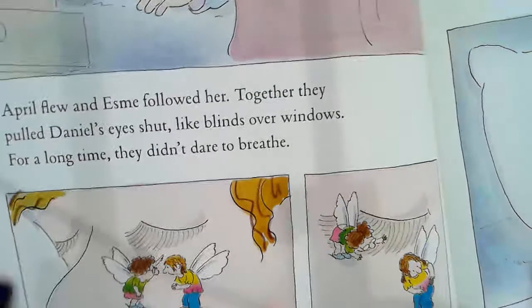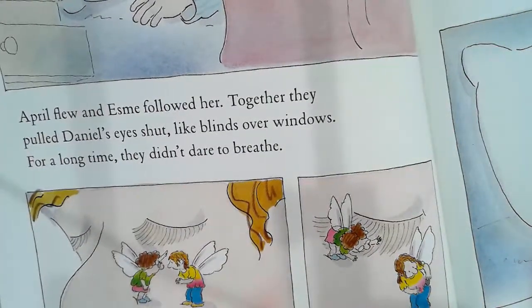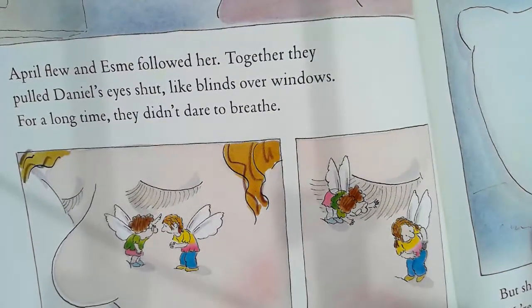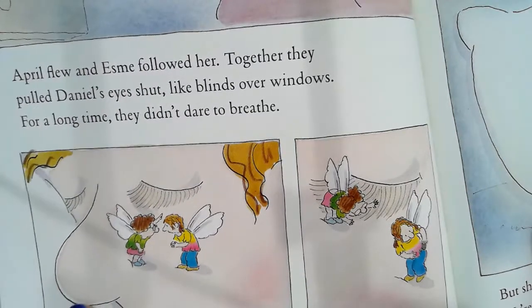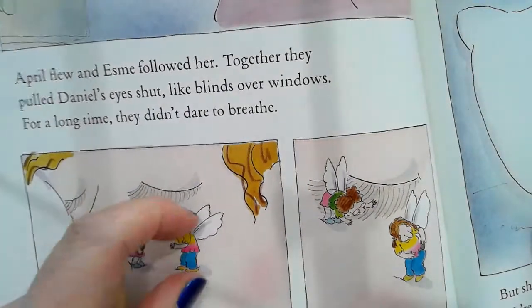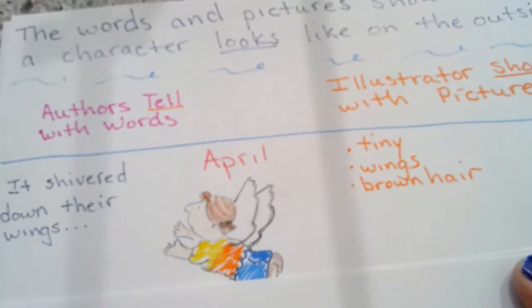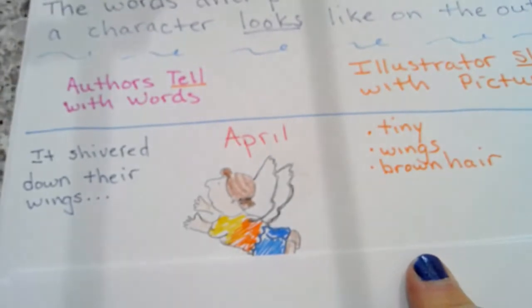And in another picture, if we go further in, we see the girls standing on the little boy Daniel's face. And from this picture, we get a really good clue that they're really teeny tiny. If you think about how big a boy's nose is compared to how big these girls are, you can see they're really tiny. So with pictures, Bob Graham was able to tell us that they're tiny, that they have wings, and they have brown hair.